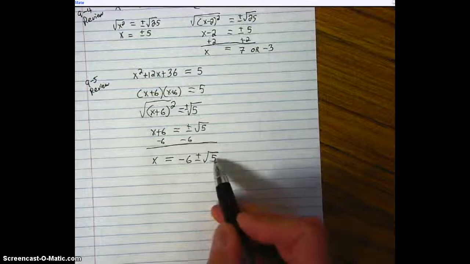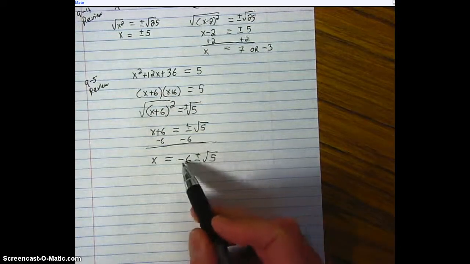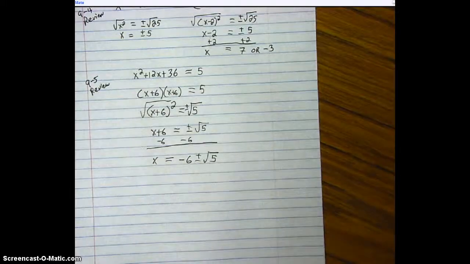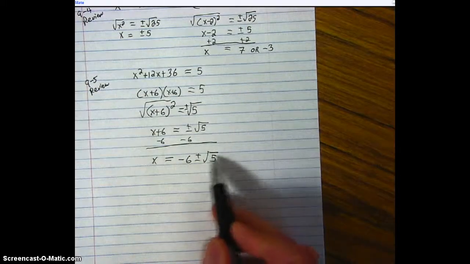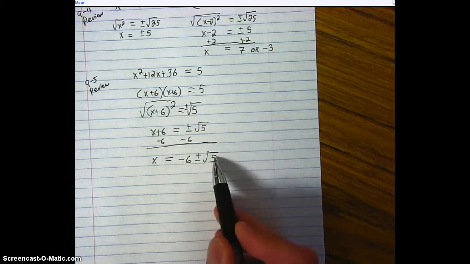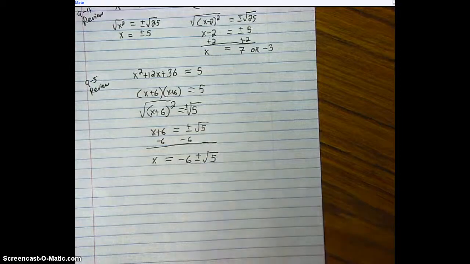If I was to punch in the square root of 5 into a calculator, like I said, it would give you a decimal. So it would be negative 6 plus that decimal and negative 6 minus that decimal. And again, if we say that's just a little bit more than 2, which it is, it'd be negative 6 plus 2, which is around negative 4, and negative 6 minus 2, which is around negative 8. Those would be the two solutions.